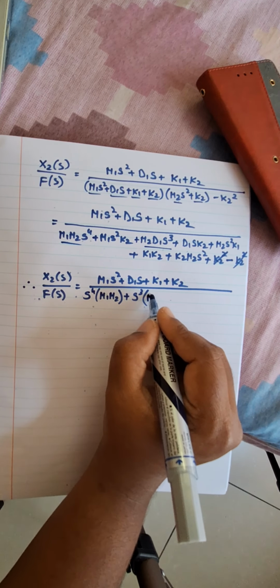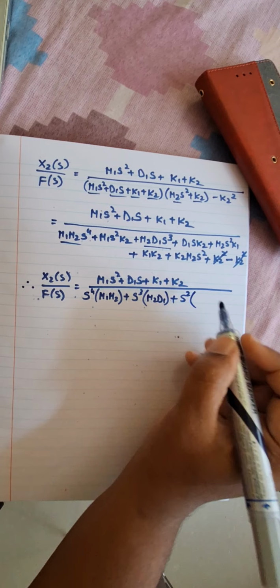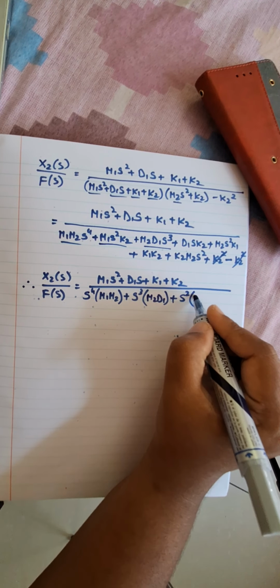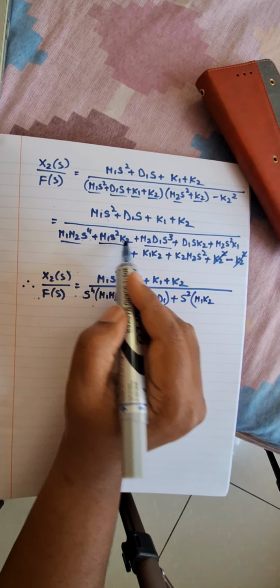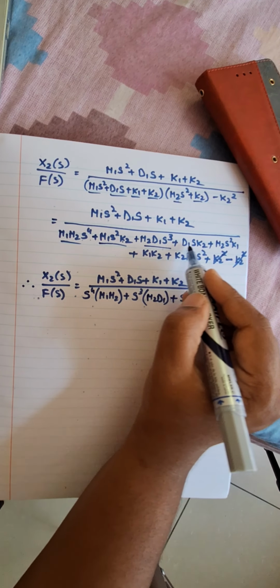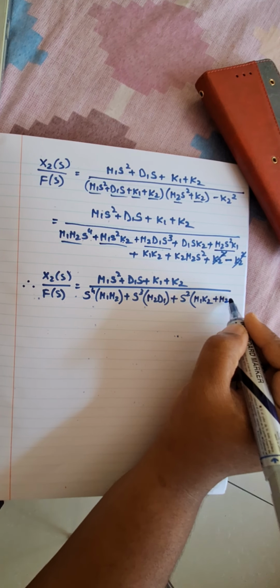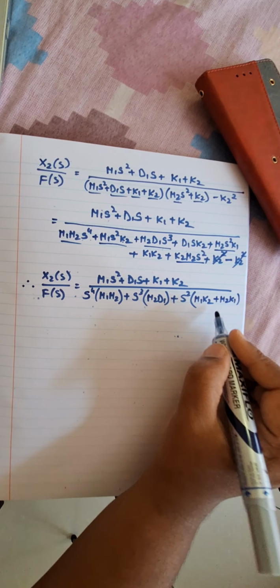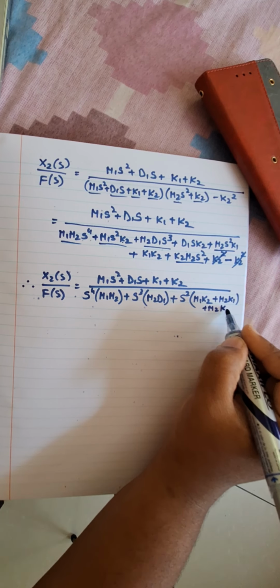So it will be m2 d1 plus s square into, where is s square? Here is s square, m1 k2, because I took s square out. So m1 k2. Then where is s square? Here, m2 k1 plus m2 k1, and then here is m2 k2 plus m2 k2.